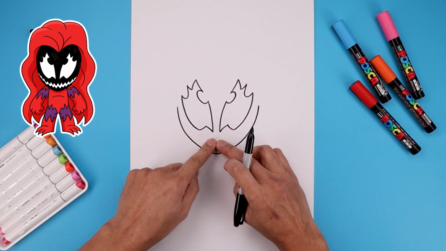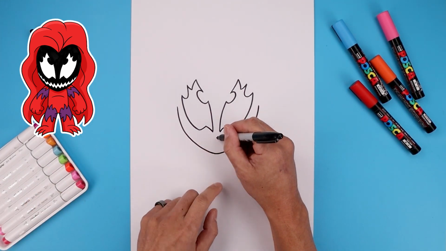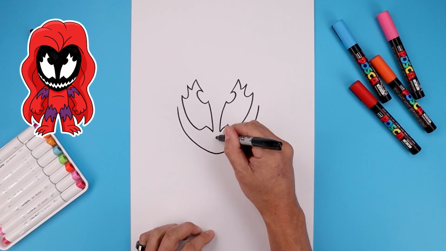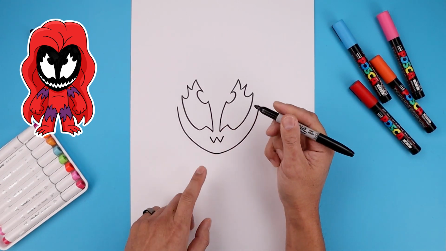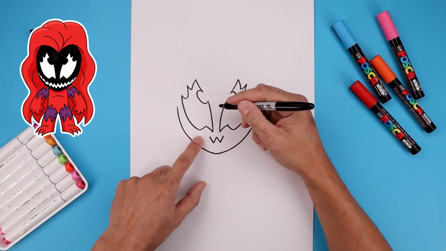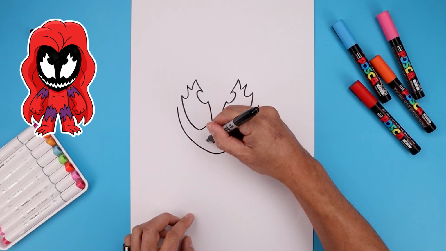Now in this area, we're going to draw the mouth going out and then up towards the sides. So let's start in the center with a point. Just going to add a point coming down and up towards the left and right side. Now I want to continue to add these points going around the eye and then up towards the side of the head.